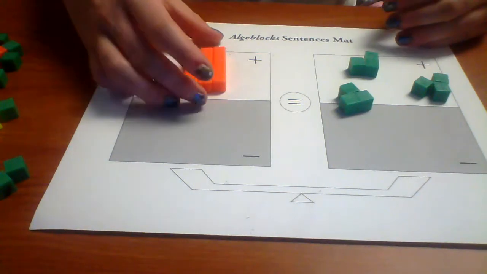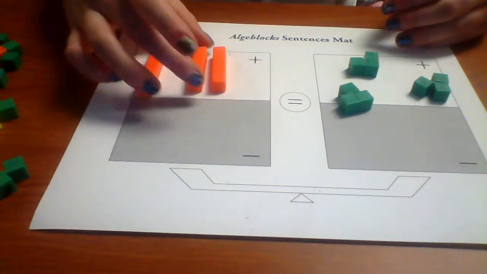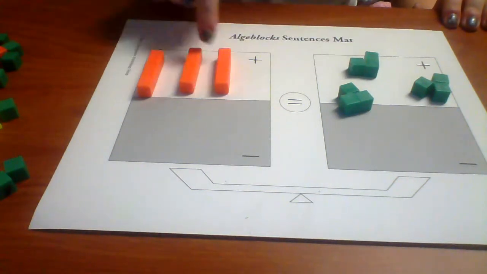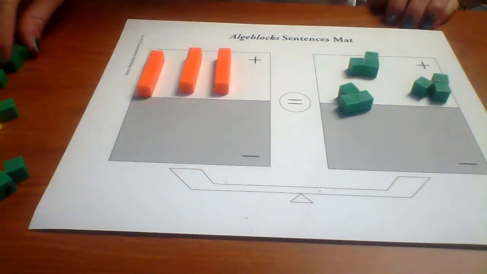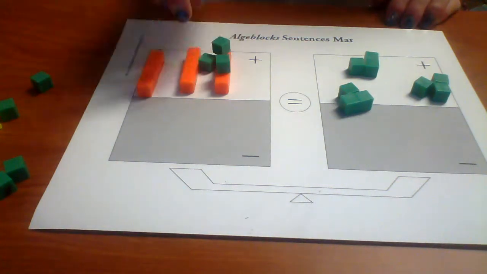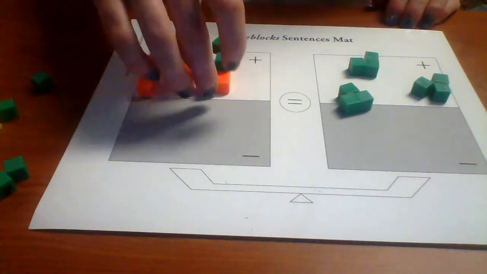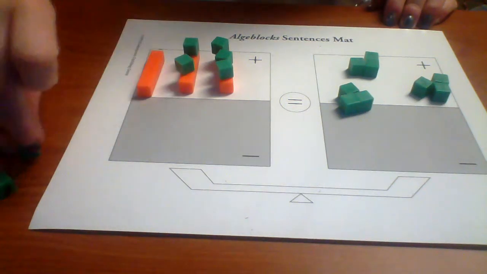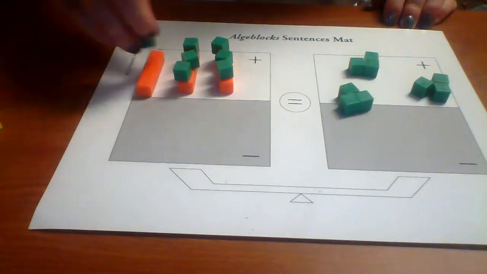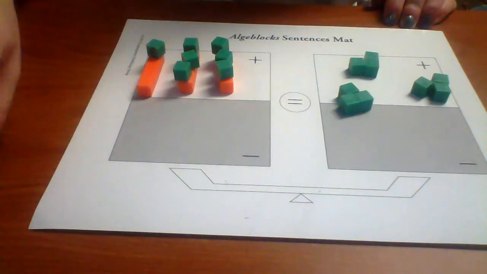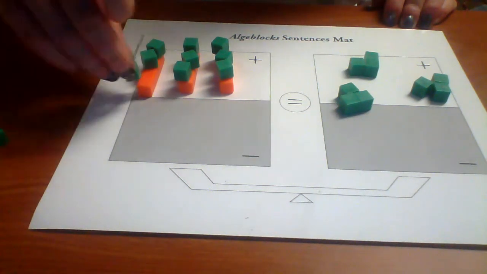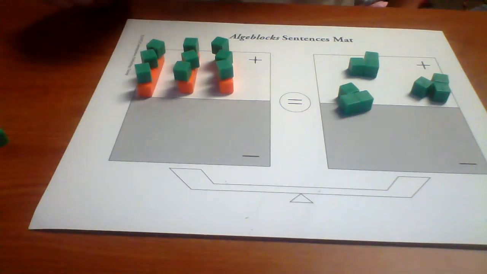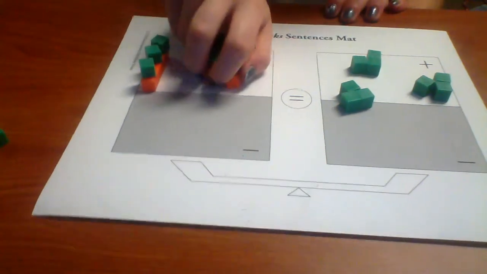We're going to take these away because we also have these 3 groups. We can group 3 into each one of these: a group of 3 in this Y, a group of 3 in this Y, and a group of 3 in this Y. Now we take these away and we're dividing them into groups.